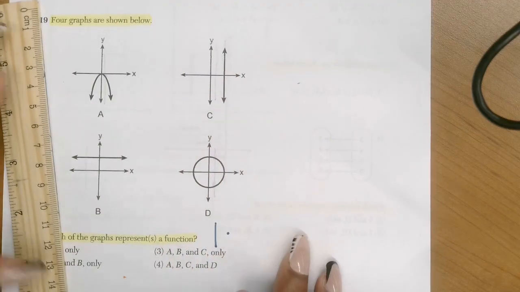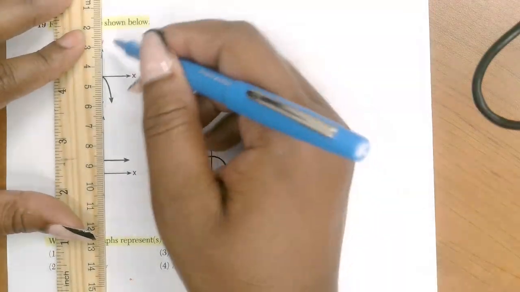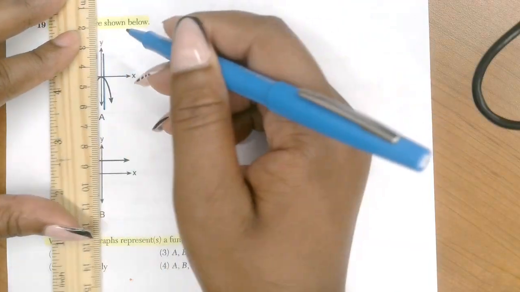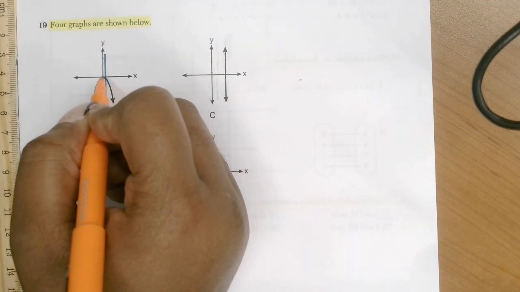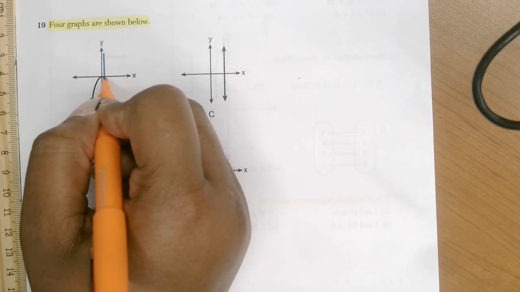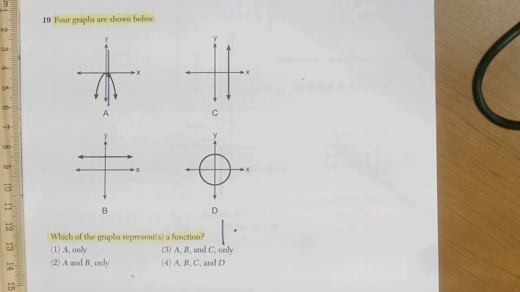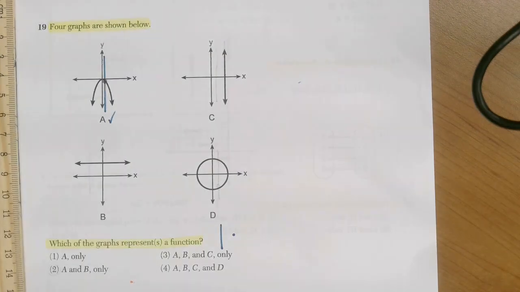So we're going to draw our line anywhere on our graph. Boom. Where our blue line intersects this graph, which is here, and when it passes 1 point, we know this is possibly a function.